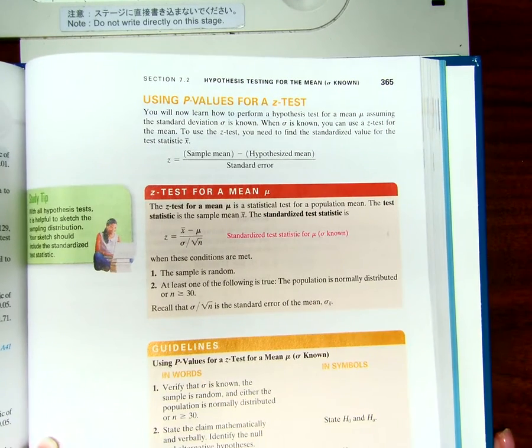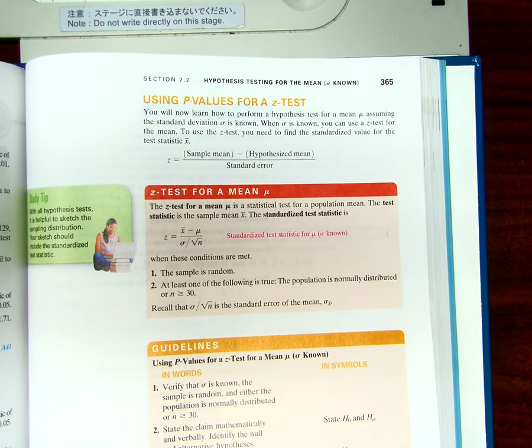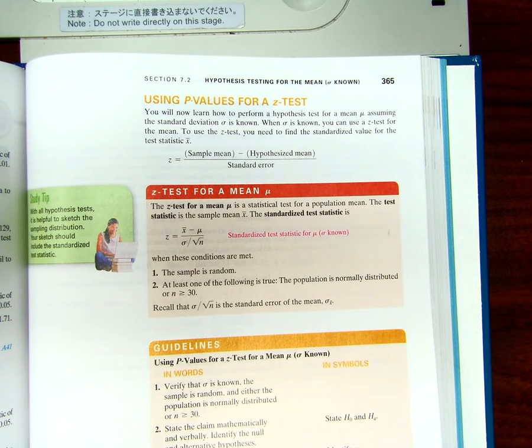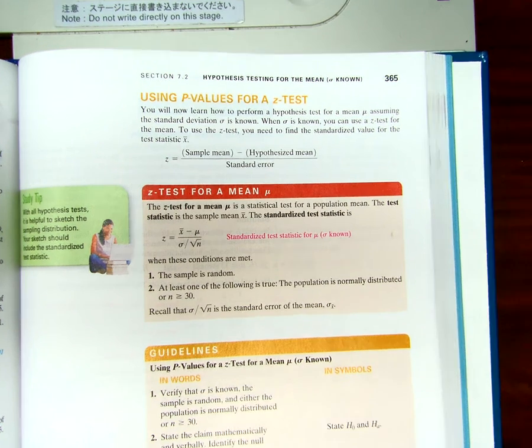Okay, so let's use p-values for a z-test. Using p-values for a z-test. So this formula for z, is that something we already know? Is that a formula that you're familiar with? It is, isn't it? The sample mean minus the hypothesized mean divided by the standard error. Top of page 365 is the formula I'm looking at. Okay? Are you good with that?